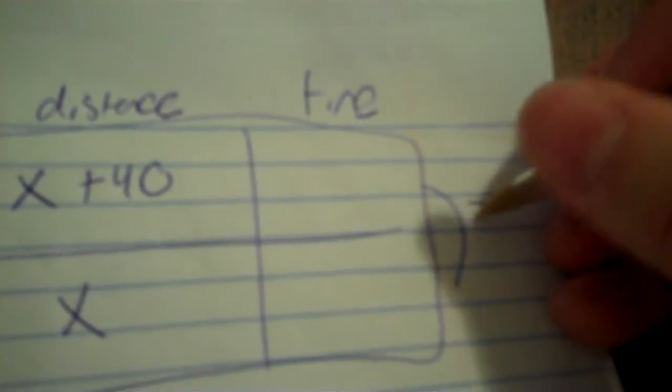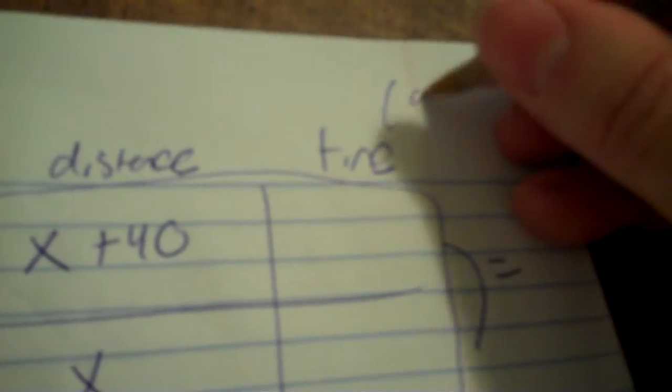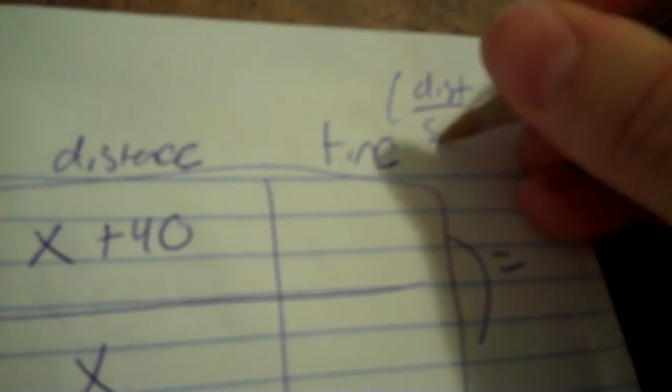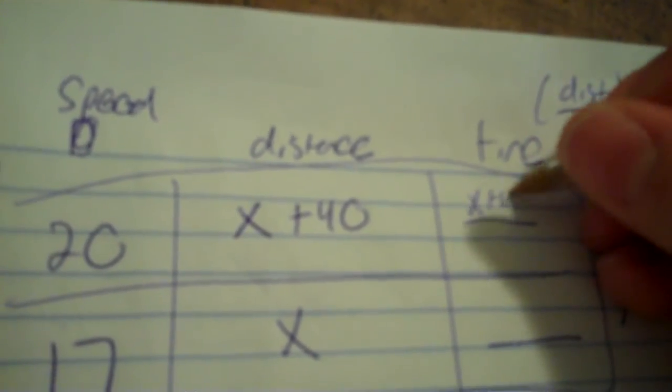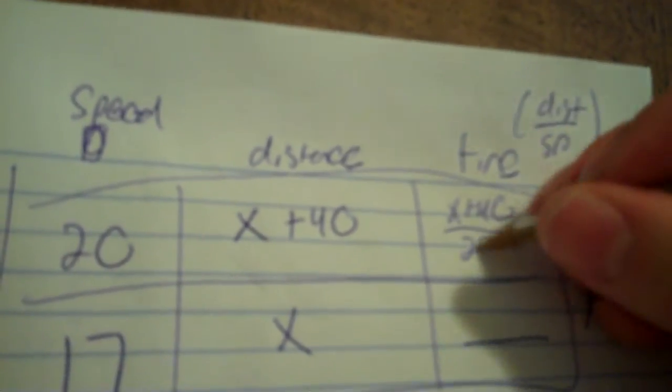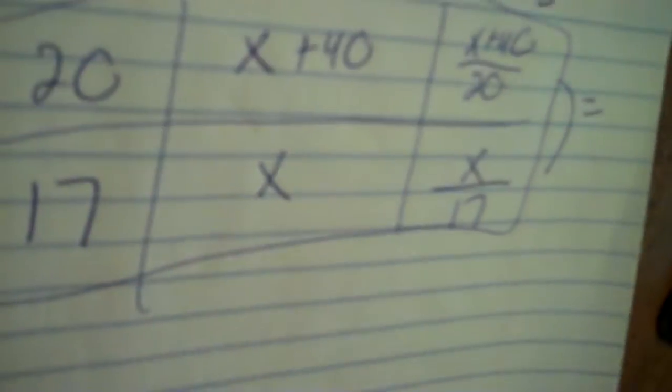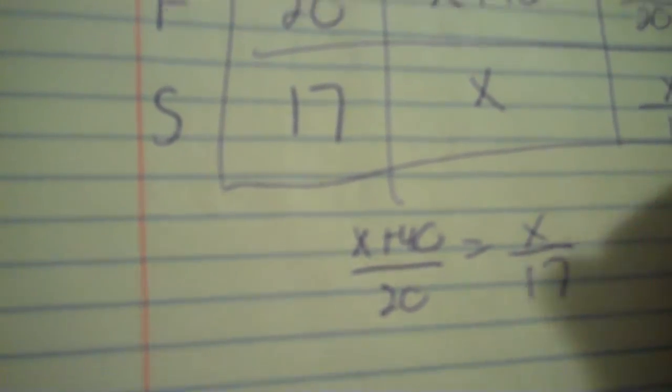This is x, okay? Time, we know they travel for equal times, and time is distance divided by speed. So for the fast one, the distance we don't know. We have the expression x plus 40, and the speed is 20. We have the variable x and 17. Now line those up, set them equal. So x plus 40 over 20 equals x over 17.